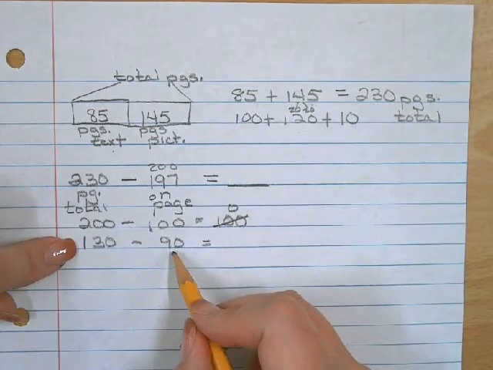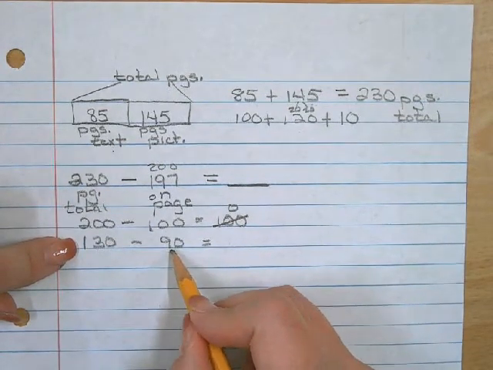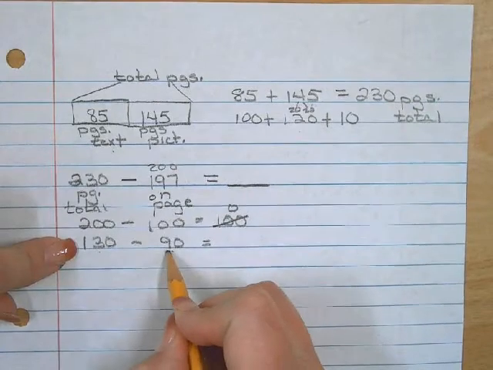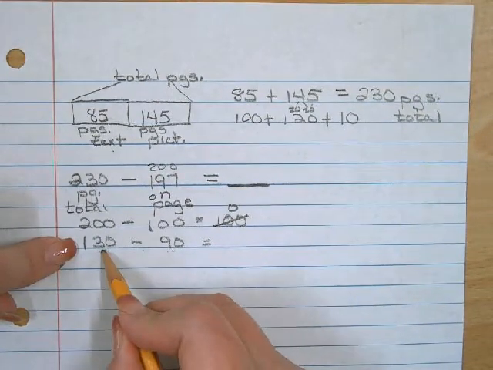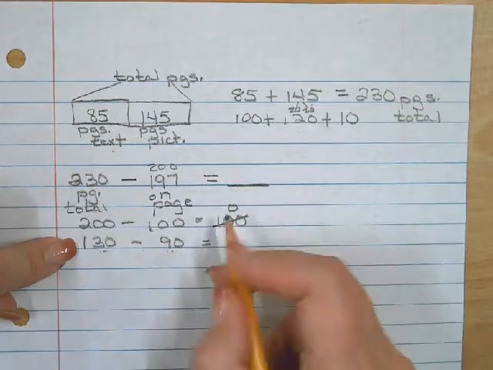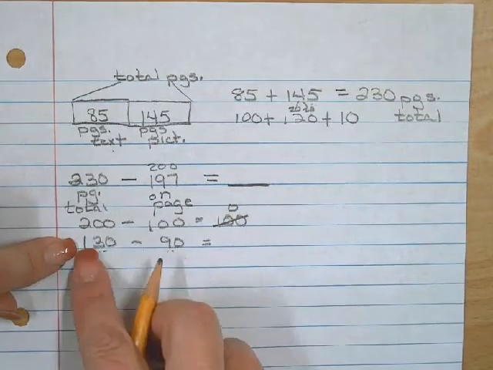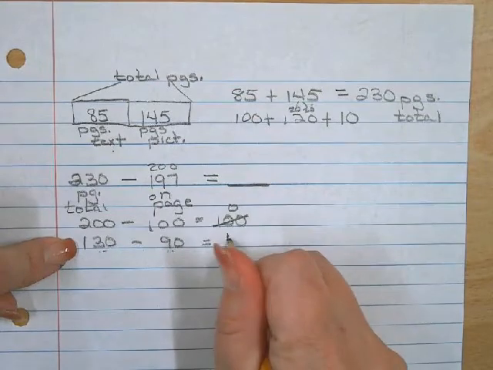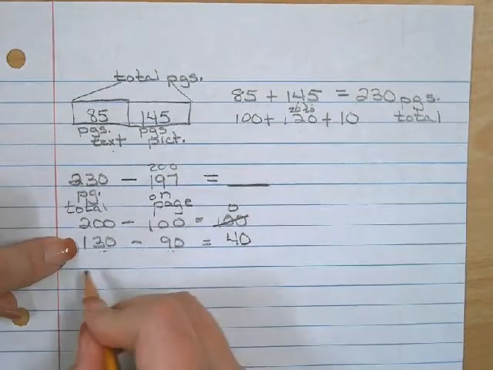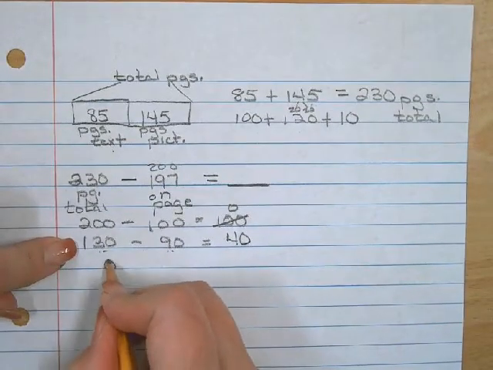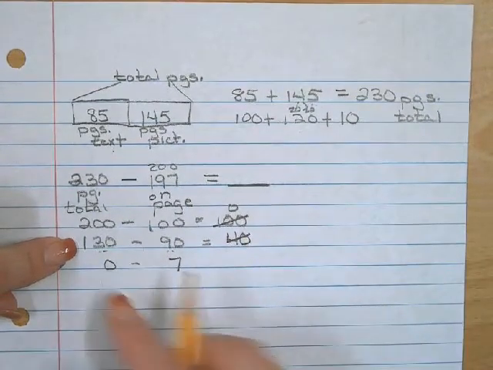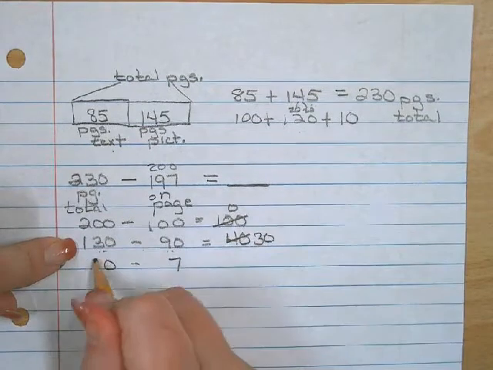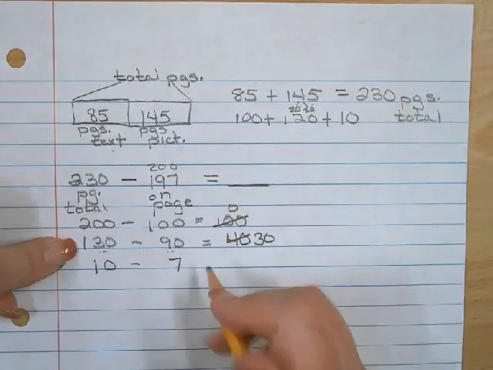So if I wanted to know how many it takes to get from 90 to 130, I could add 10 to make 100 and then 30 to make the 130, which is my difference between 90 and 130. So that means this is 40. And then I don't have any ones, so I need to borrow. And then I have 10, and 10 minus 7 is 3.